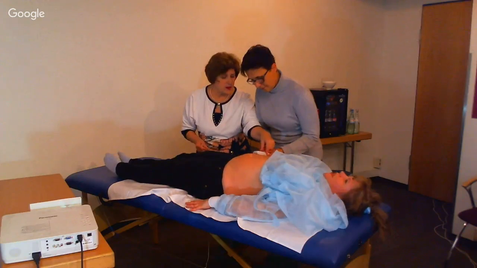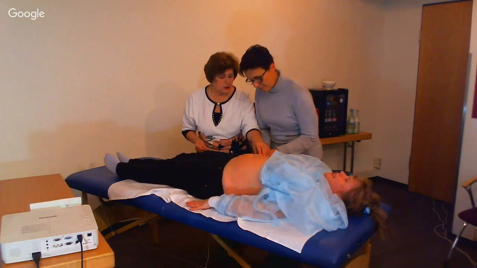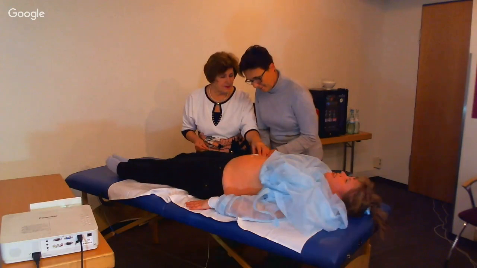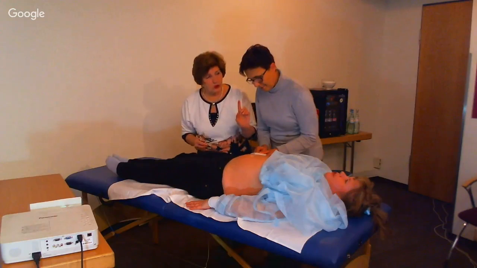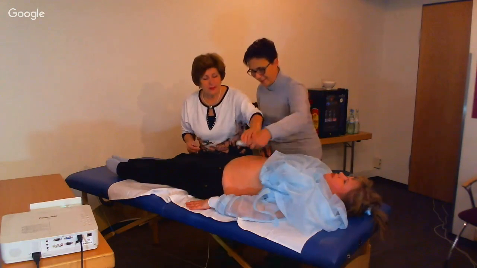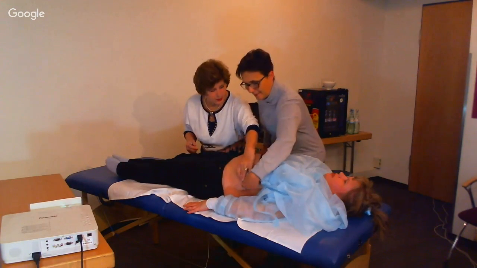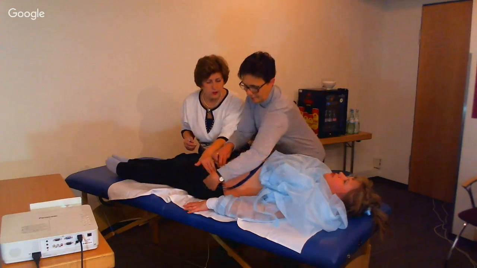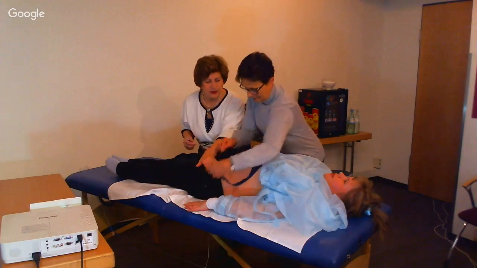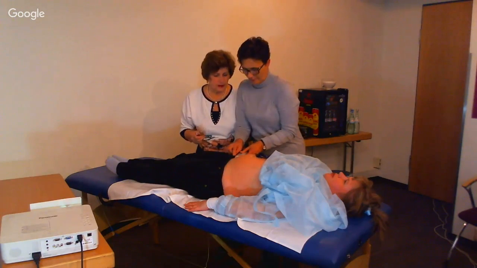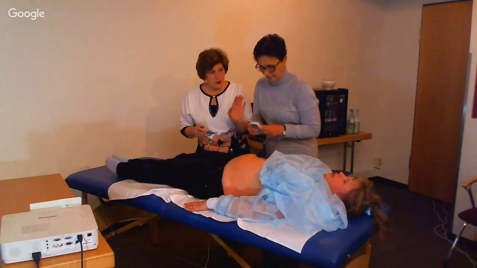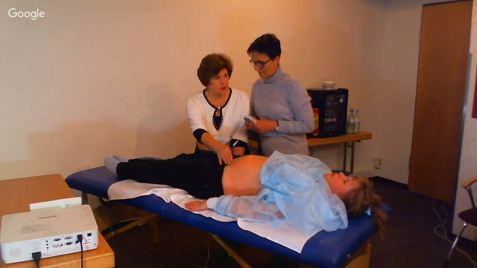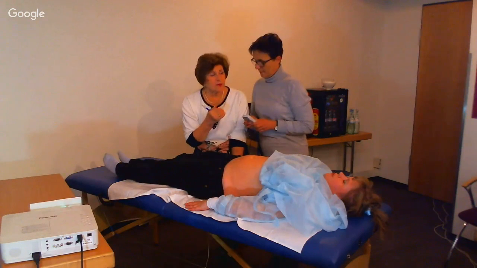Not like this, a little less than that. So it's a very sensitive area and a very sensitive patient. So it feels okay. You place it over here, outside of the application zone. You don't have to test it on the back because the abdomen zone is more sensitive than the back.